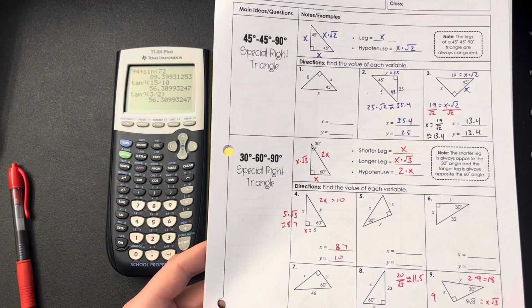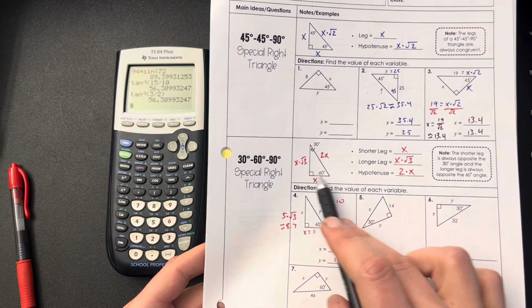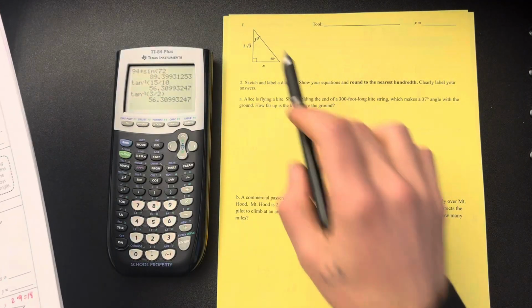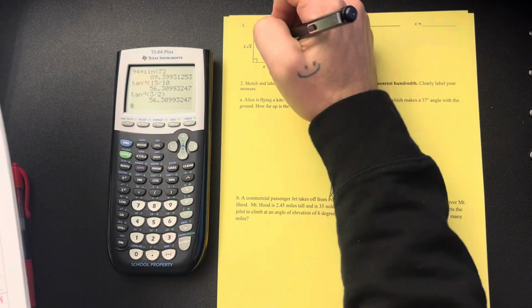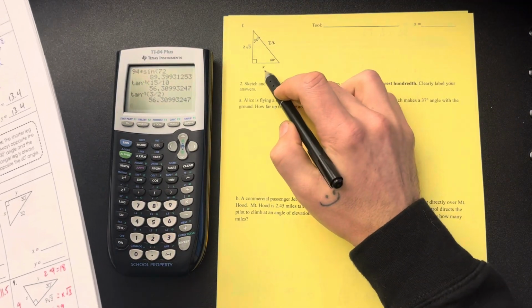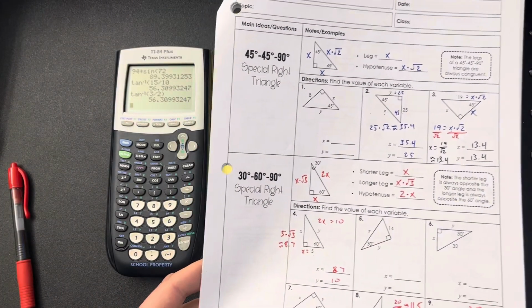This is super important. We know that if we have the short leg, no matter what it is, we can just double that value to get the hypotenuse. Well, in our problem, turns out we don't care about what the hypotenuse is, but just for funsies, I'm going to write it in. It's 2 times x. So whatever x is, we double it, and that's our hypotenuse.